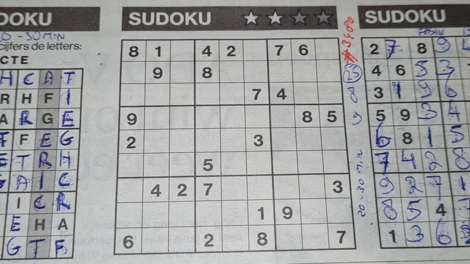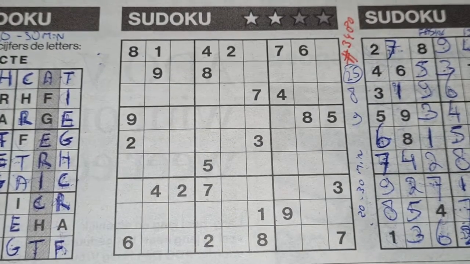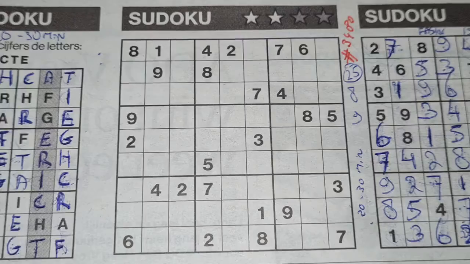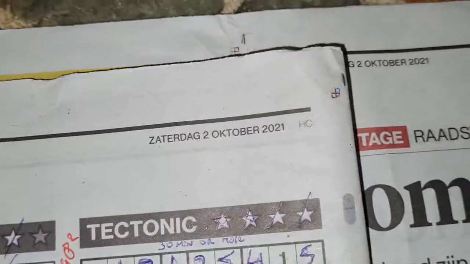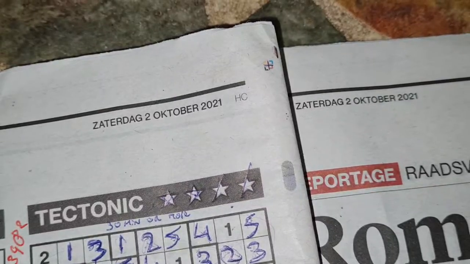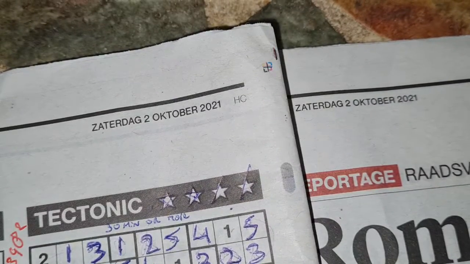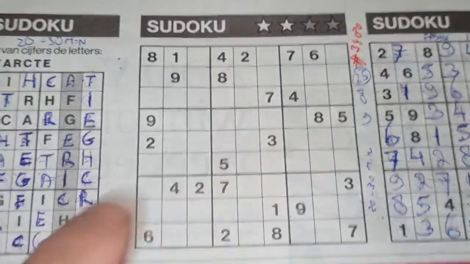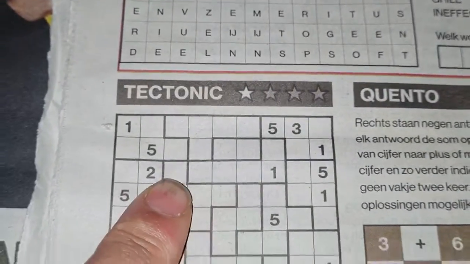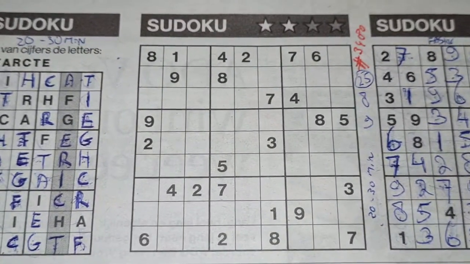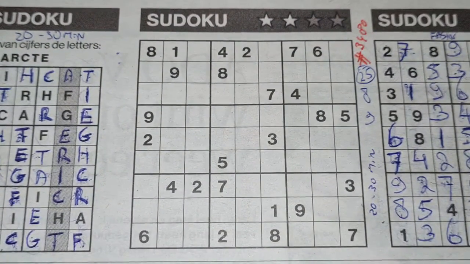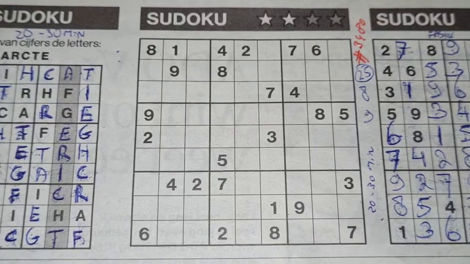In this additional, not today's newspaper, no. Today is Sunday and on Sunday we don't receive any newspaper. No, it's yesterday's newspaper, Saturday, October the 2nd, 2021. We have two puzzles left in this additional, a Two Stars Sudoku and a tectonic puzzle. But first we will solve this baby.